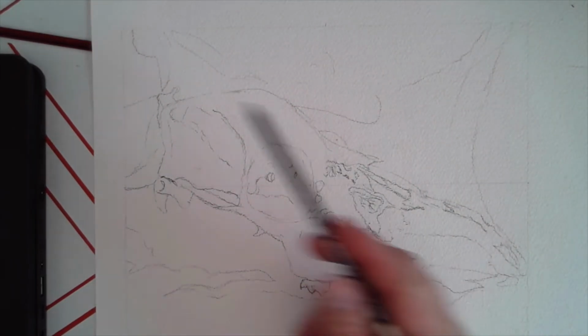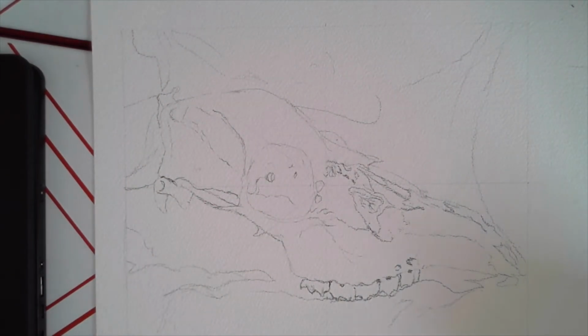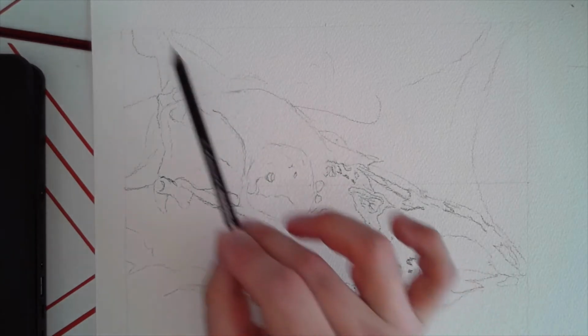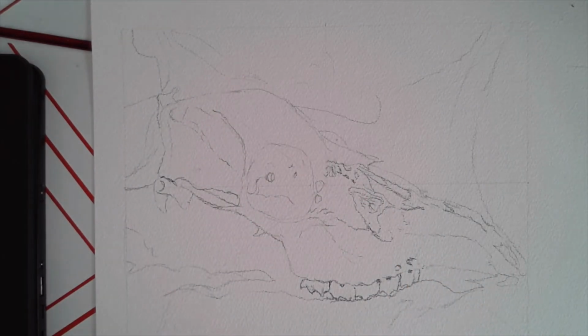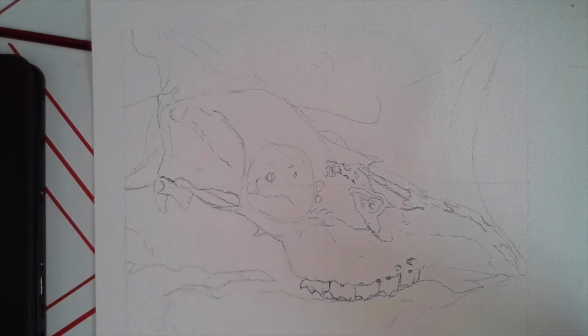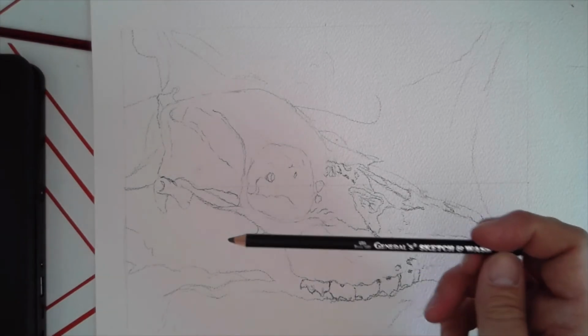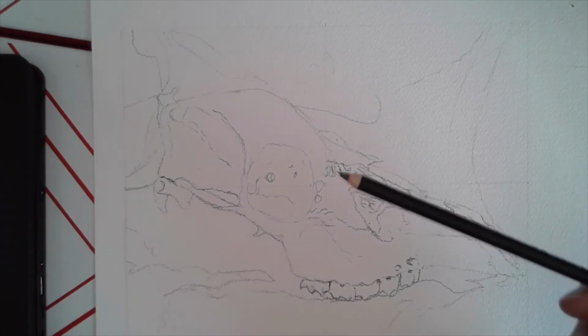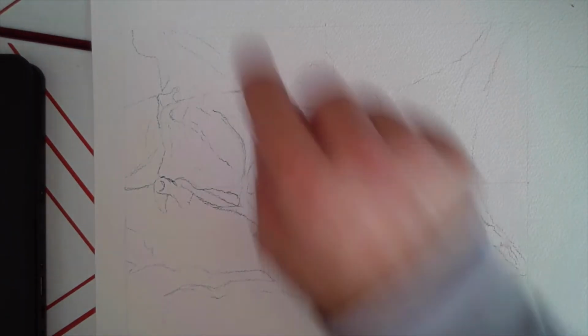Okay, so here's my finished line drawing. I have everything set up, I have everything established. You see I did reference a little bit of the contours in the fabric. I referenced a little bit of the shaded areas in the skull itself, but I didn't do any shading yet. We're going to need to do a little bit of work with the Sketch and Wash pencil so we can figure out the best way to apply the values.